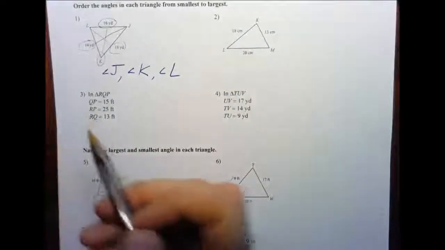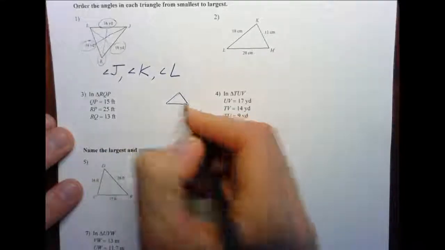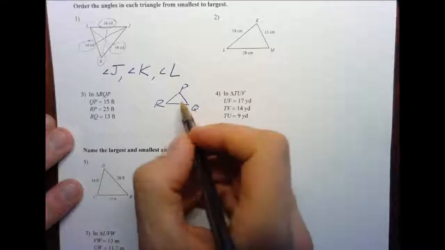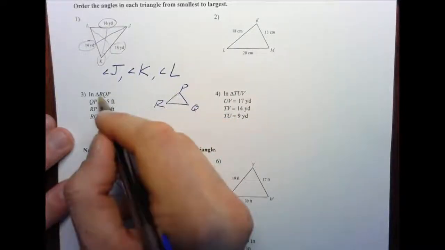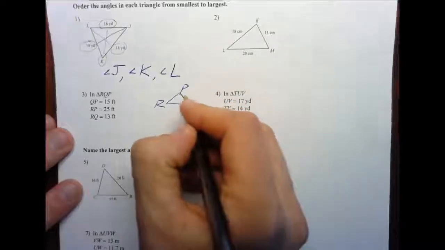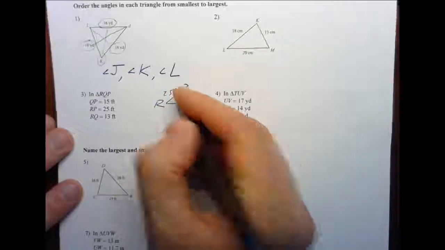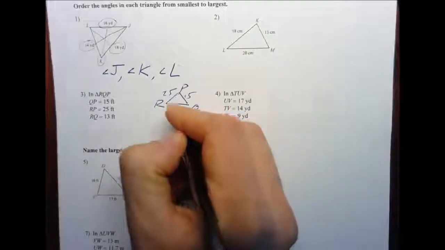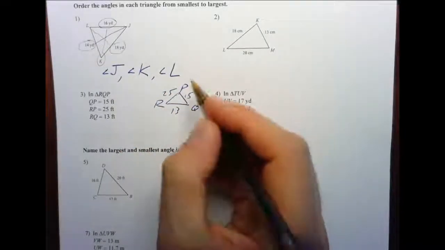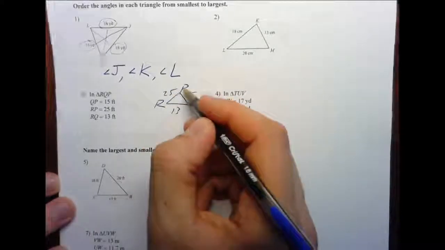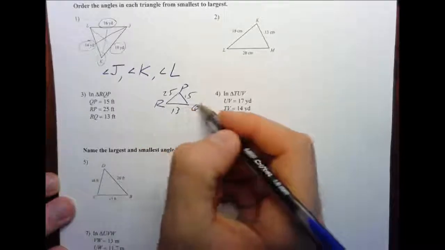Or let's see, we can do the same thing and just sketch it out here. Triangle RQP, I'm just drawing it in here. So QP is 15, RP is 25, and RQ is 13. Obviously, again, not to scale, it's just a sketch. So RP is the largest. RQ is the smallest.